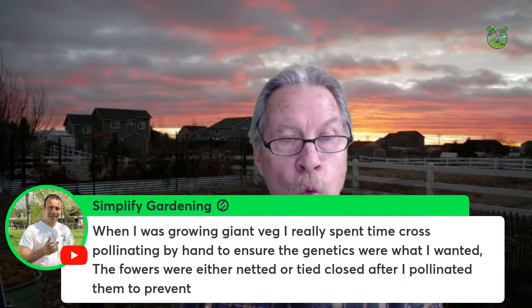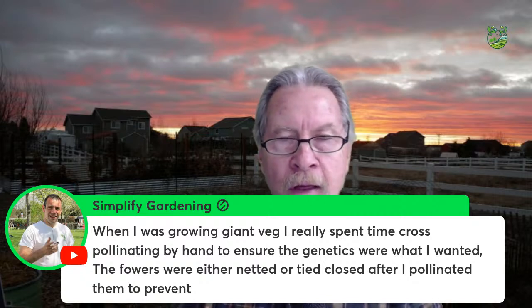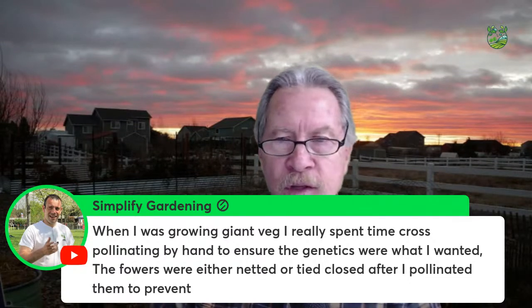So if you want to save the seeds for future generations of plants that do not pollinate themselves, the plants that require pollination from another plant, then you grow multiple plants of the same variety, and you do exactly what Tony's talking about. You hand pollinate.